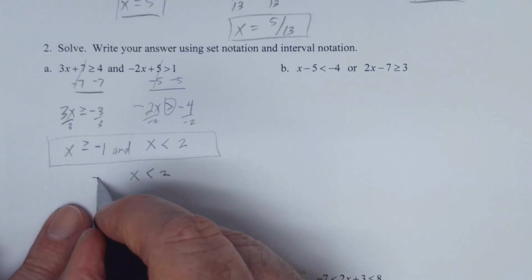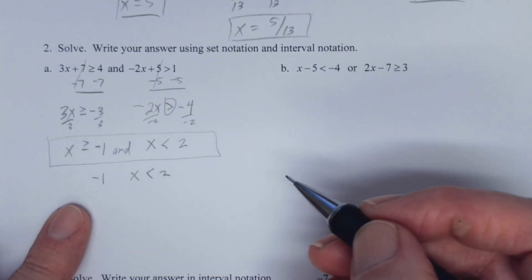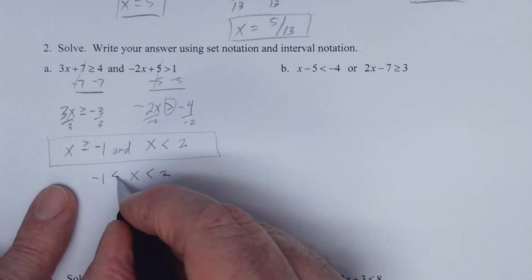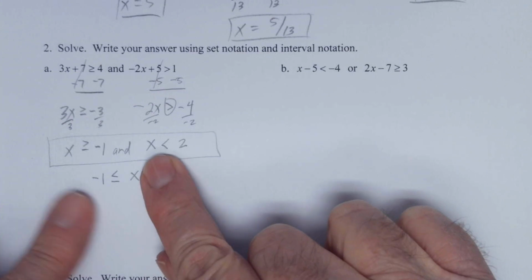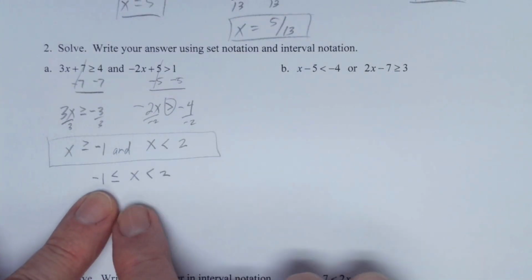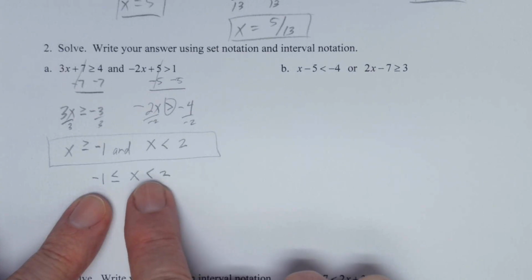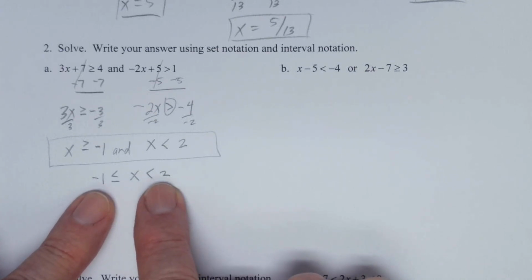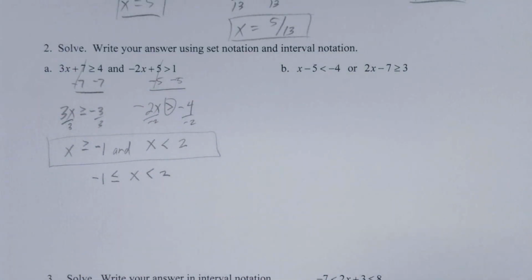On the other side, we'll have the smaller number, negative 1. This says x is greater or equal to negative 1. And so if you read that part backwards, it says x is greater or equal to negative 1 and less than 2. So x is greater or equal to negative 1 and x is less than 2. Another way to say that is it's between negative 1 and 2.